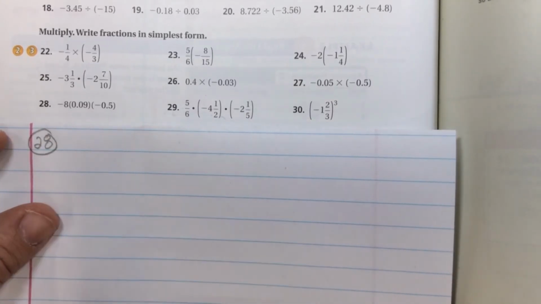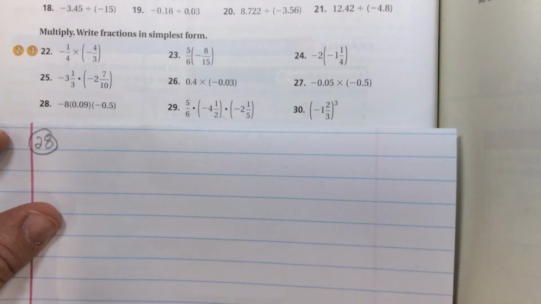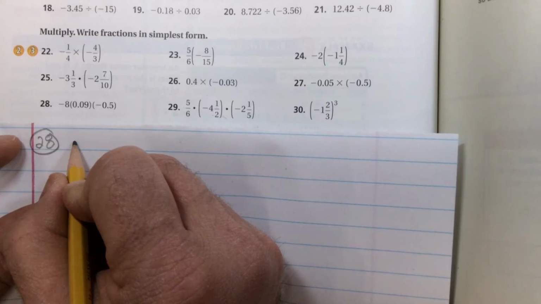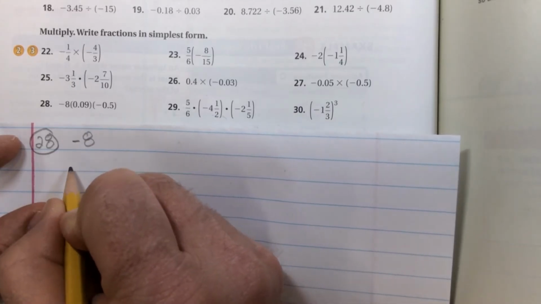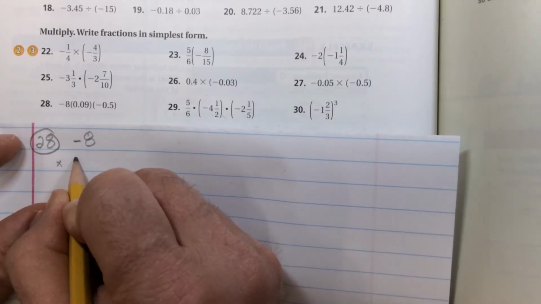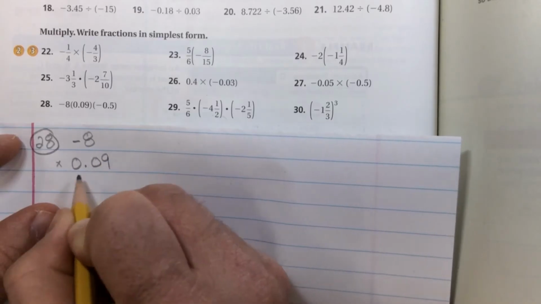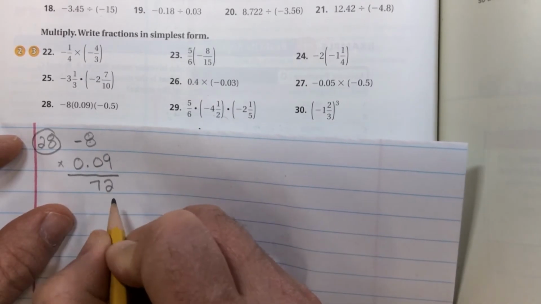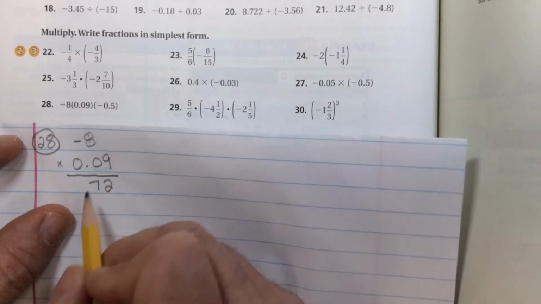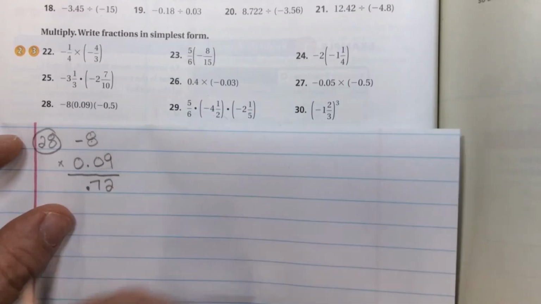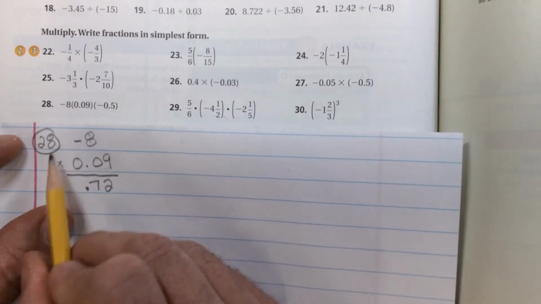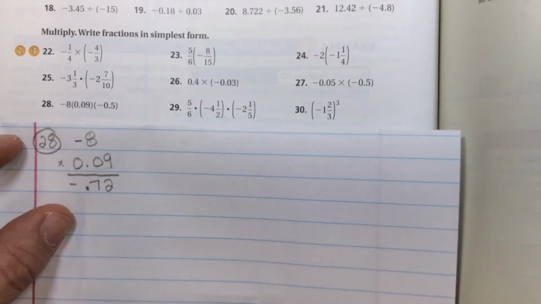Because it's all multiplication, I can actually multiply these in any order I wish, but we're just going to take them in order here. I have negative 8 times 0.09. 9 times 8 is 72. Only 2 numbers behind the decimal, so only 2 numbers behind the decimal. And I've got 1 positive and 1 negative, so my answer is negative.